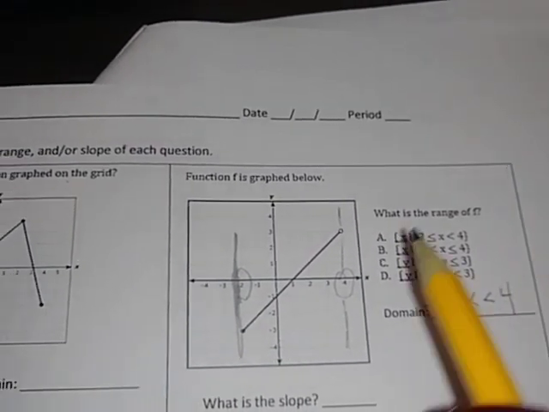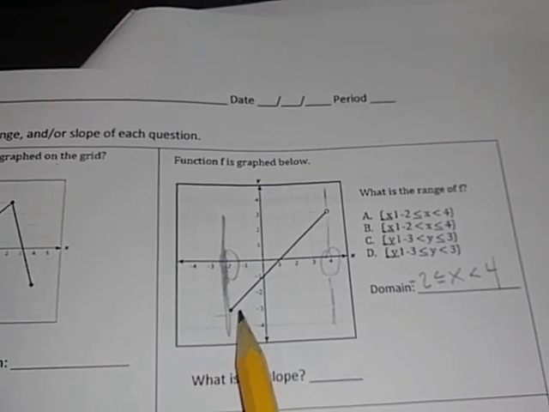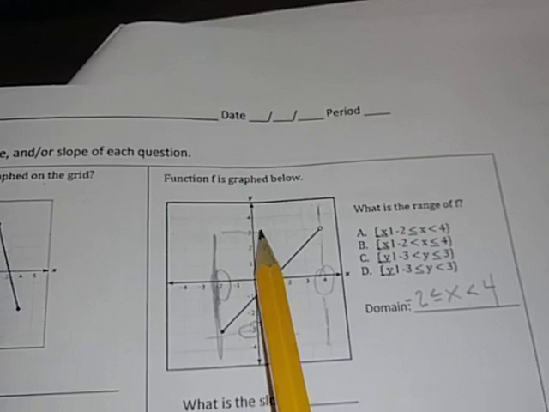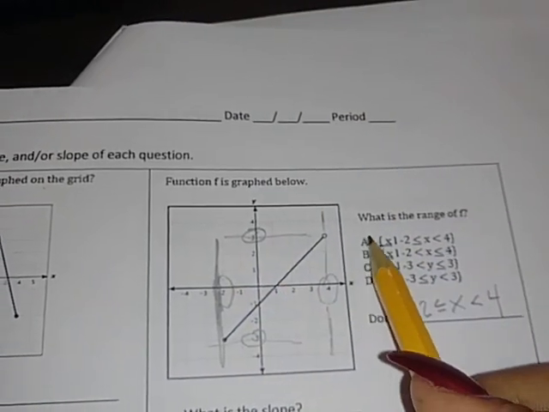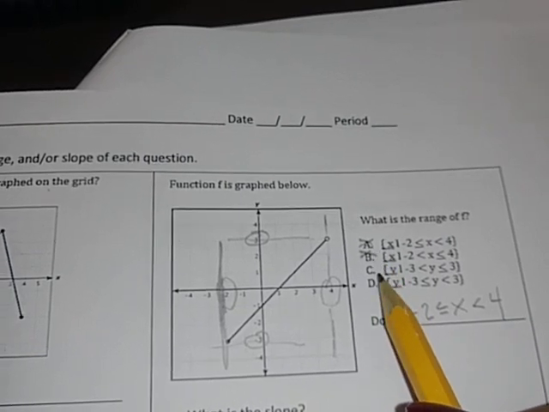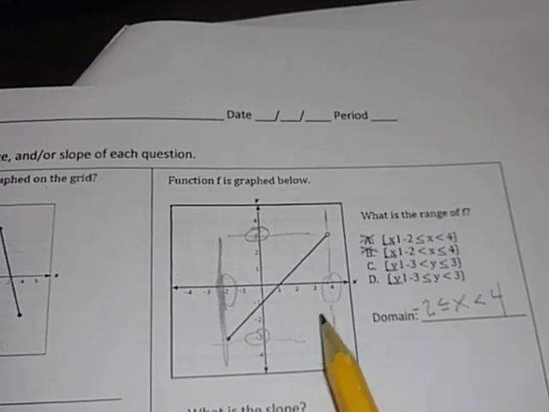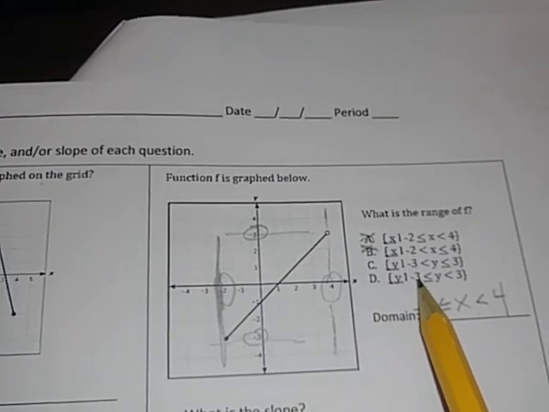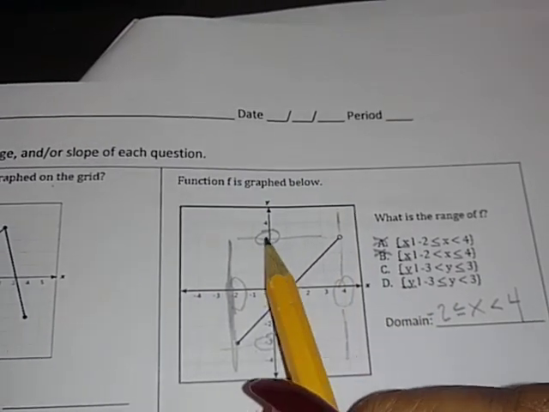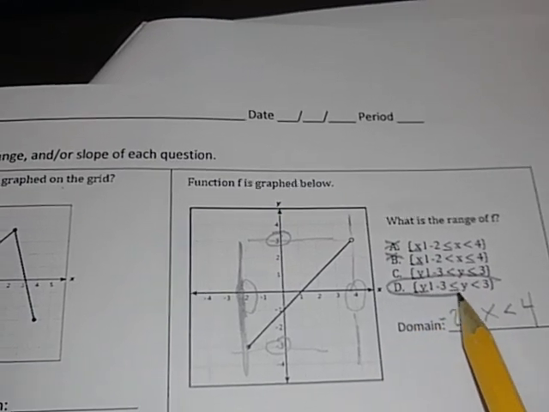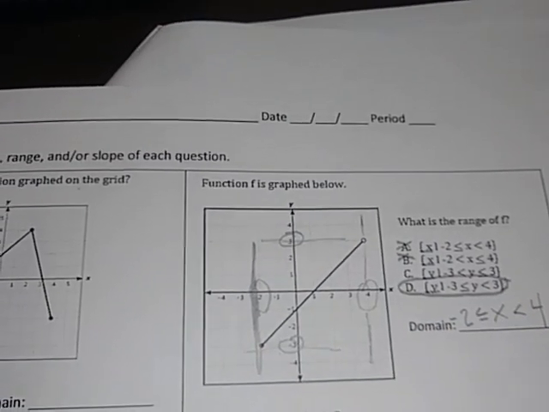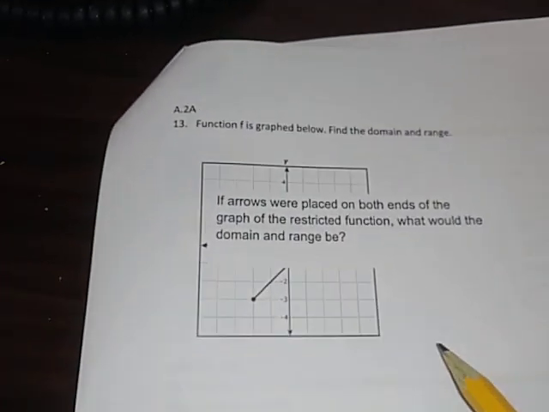Okay. Now the range, how far down? Okay. -3. How far up? +3. That's range Y. So neither of those. From -3, closed circle, to 3, open circle. Okay. So that's what you're going to see here.